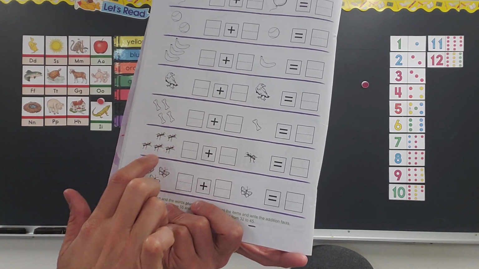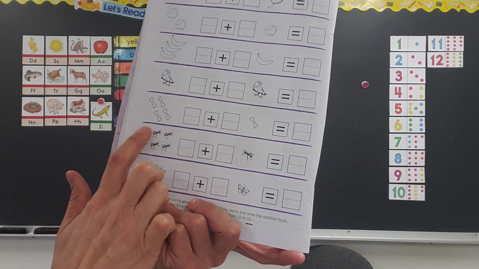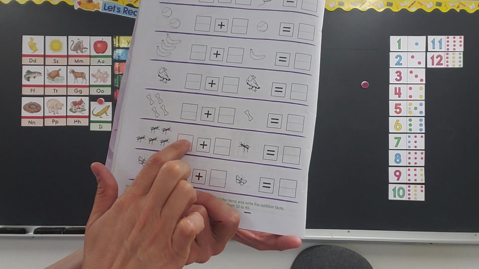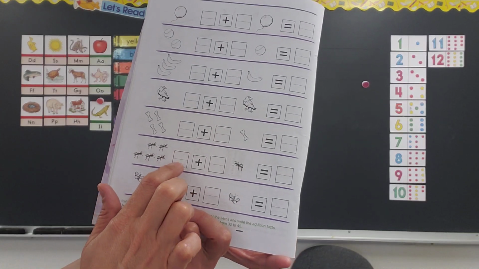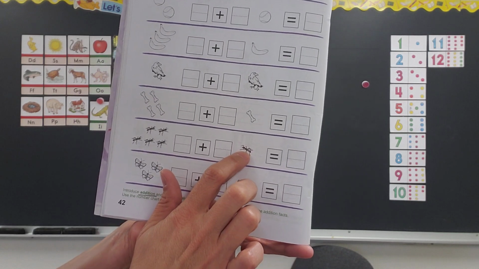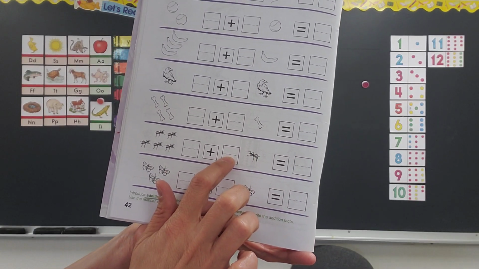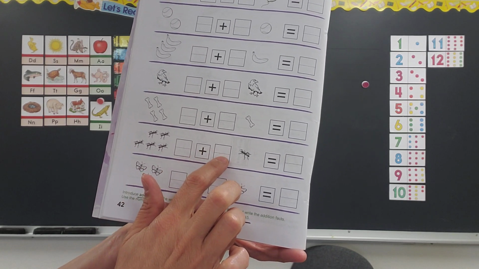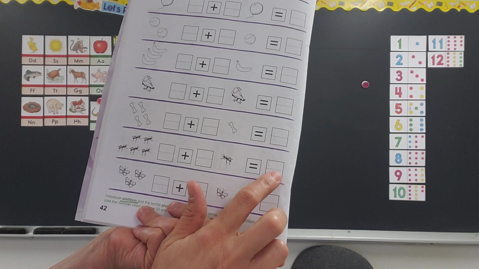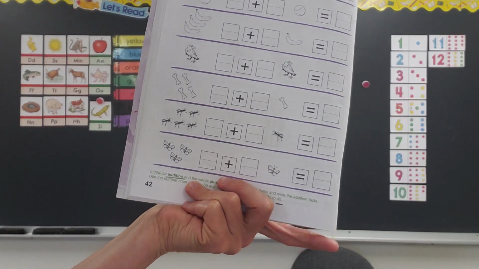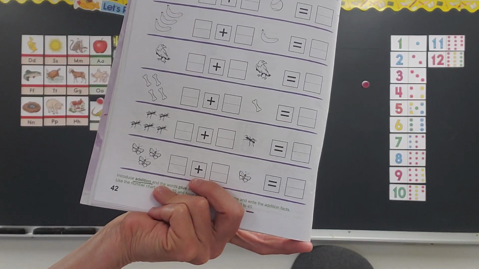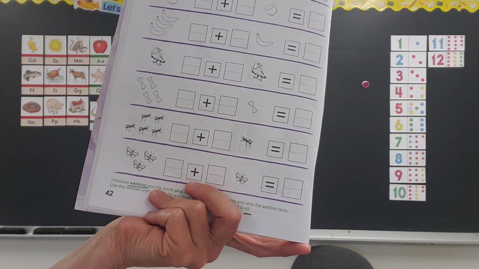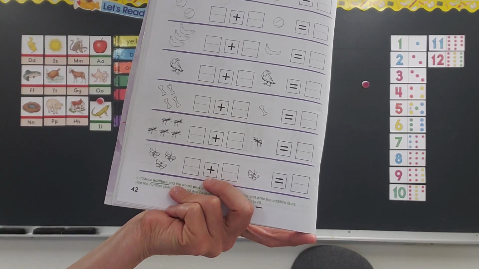The ants, let's count the ants. 1, 2, 3, 4, 5. So you put a 5 in this box. How many ants over here? Is 1. So you have 5 plus 1 equals what? What is 5 plus 1? How about 6? 5 plus 1 equals 6.